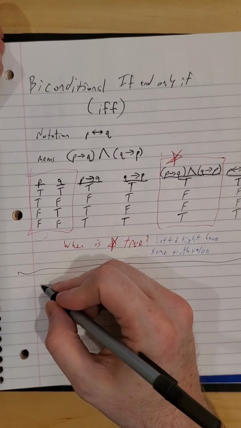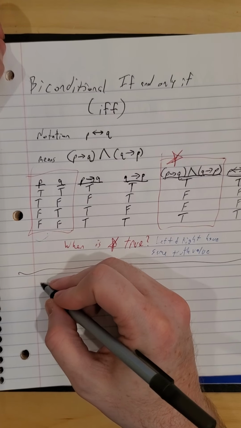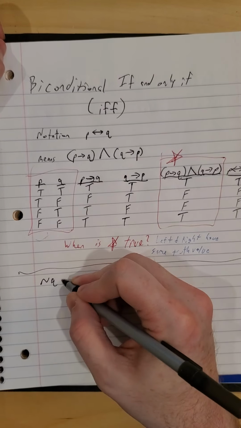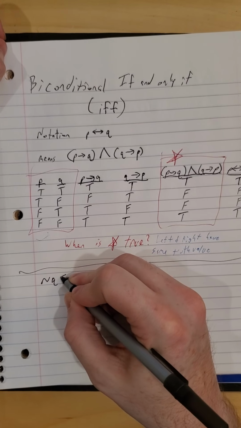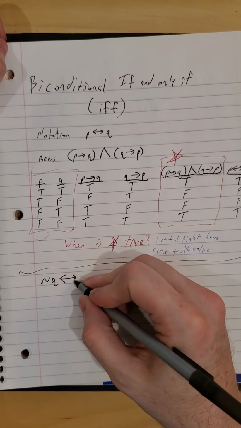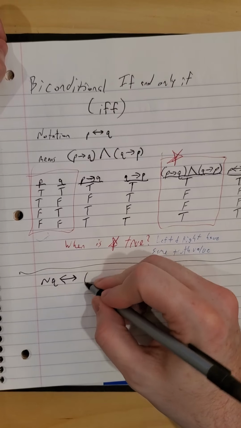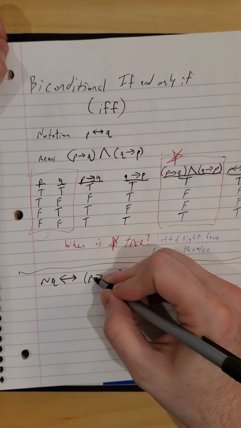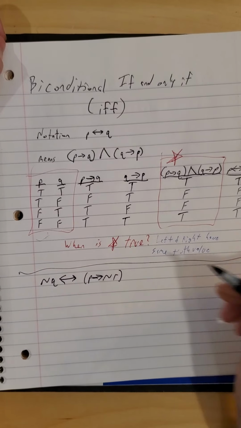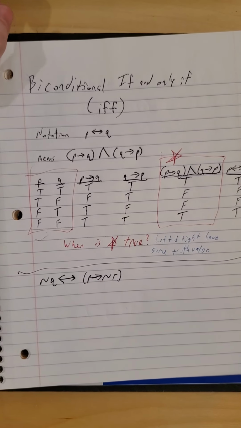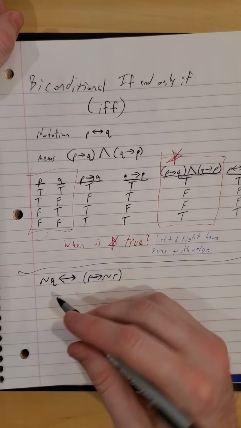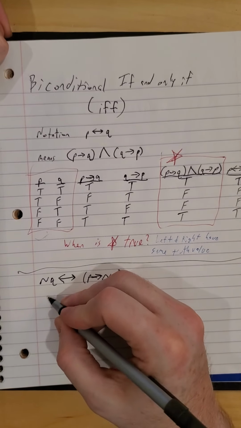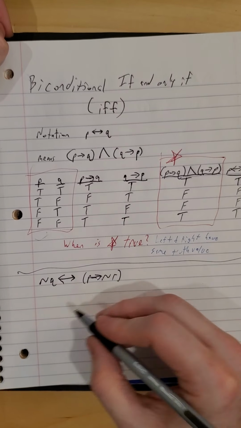All right, so we'll try one more. Let's try not Q, if and only if P implies not R. So take a moment and at least get your first three columns done. Go ahead and pause it, unpause it when you've got them all set up.